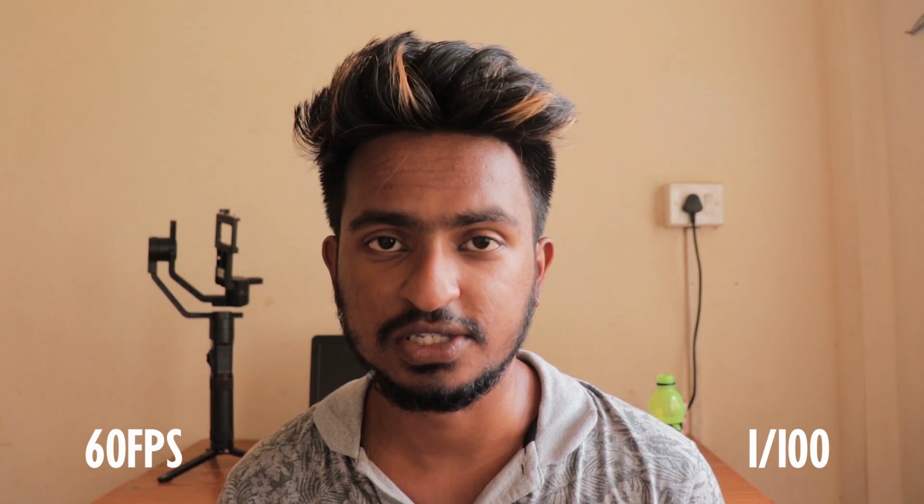So guys, you'll say that it's good for 24 frames per second, but what about 30 frames per second, 60 frames per second, 120 frames per second? You can't keep the shutter speed so low, like 50. You're breaking the 180-degree shutter rule every single time. So what you have to do at that time is keep the shutter speed in multiples of 50. Like if you're recording at 60 frames per second, you can keep the shutter speed at around 1 by 100 and not 1 by 120. It will give the same effect and you won't see any of the flickers.